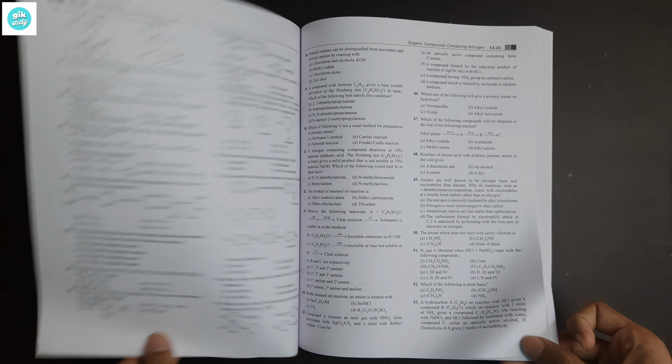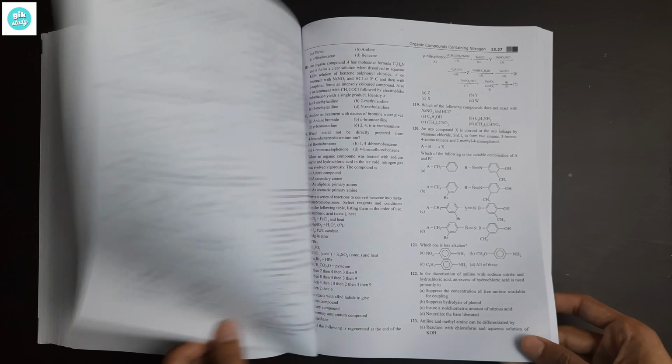Now exercises. Now answers key. Here's chapter 14, biomolecules, polymers and chemistry in everyday life.